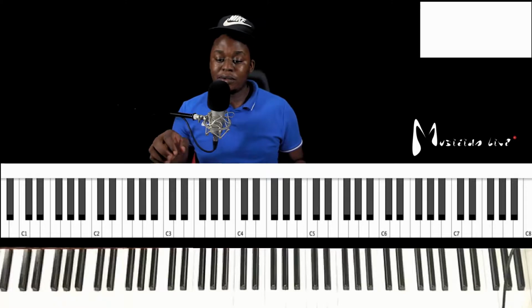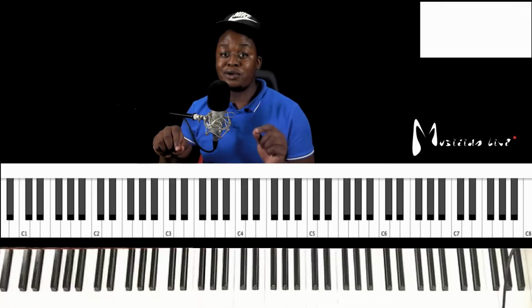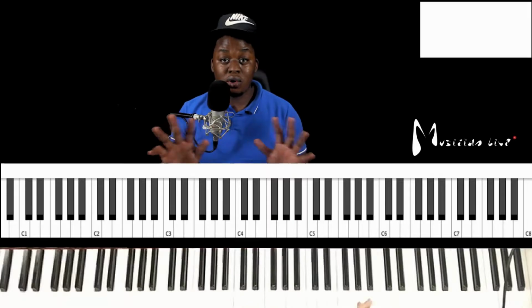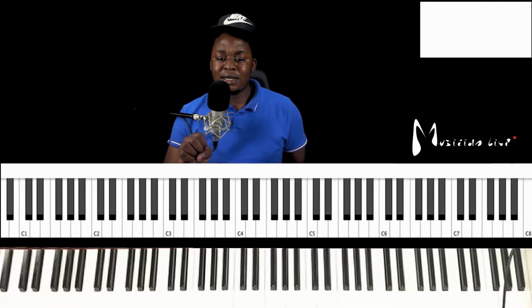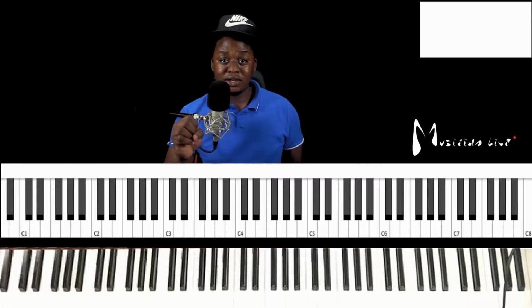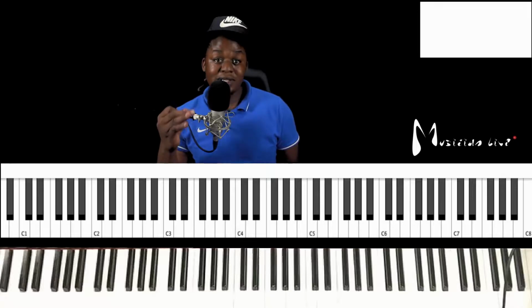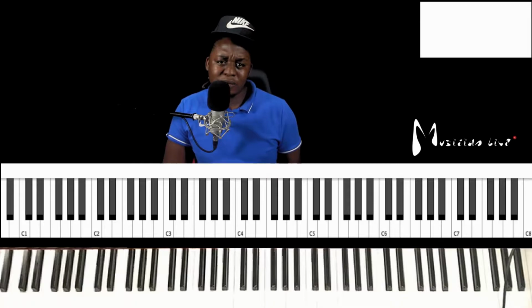So now I'll be teaching you how to construct the major scale. This formula applies in all keys, major scales only. What you should know before we get started is three things: you need your root, you need to know tones, and you need to know semitones. That's all you need. So what is a root?